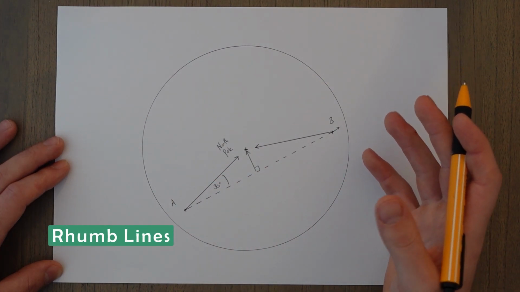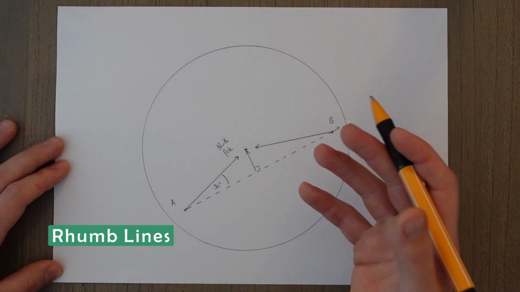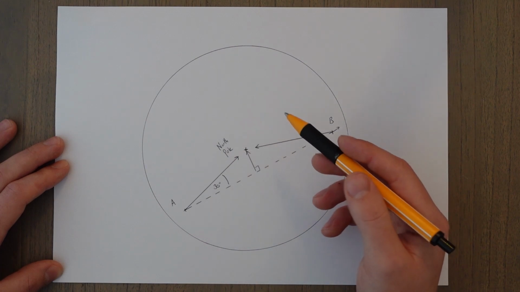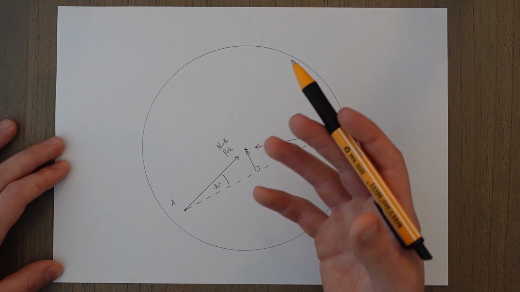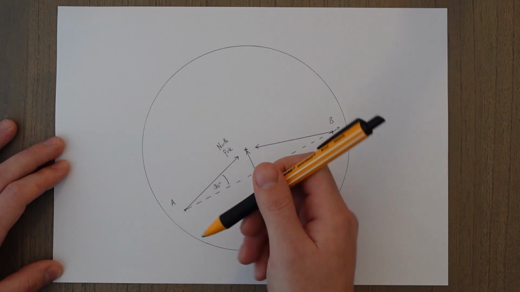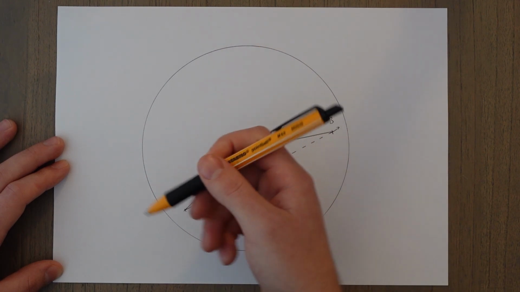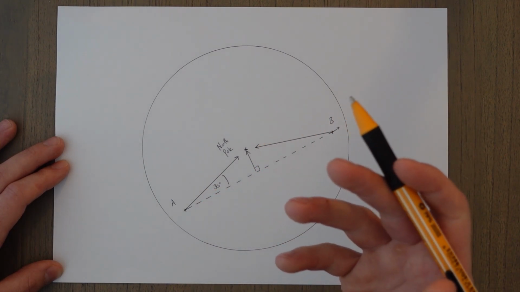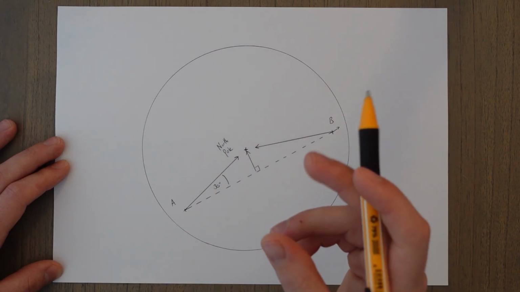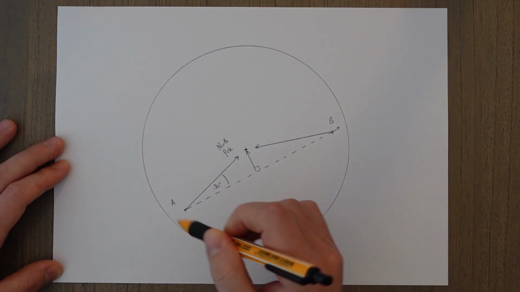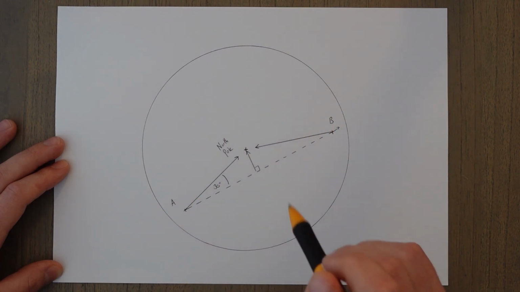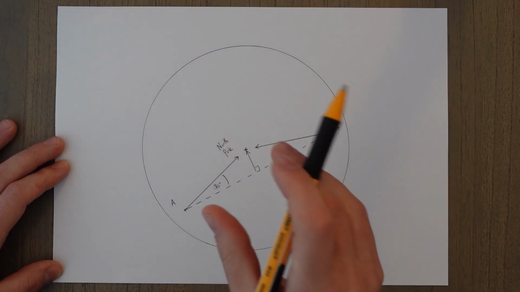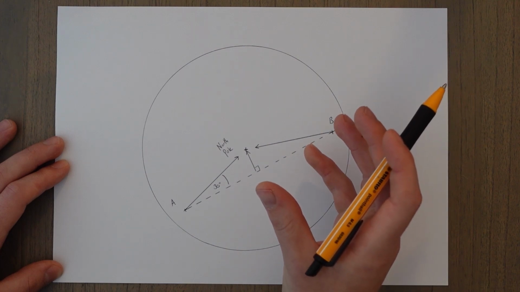A rhumb line is a line that connects 2 points with a constant track. This is the main difference between the great circle and a rhumb line. It makes it far easier to fly, as you don't need to constantly change your direction to fly along the great circle. You just pop in one track and then you fly along it. But it is a longer route, apart from the only cases: if you're at the equator and if you're following a meridian of longitude. At that point, a rhumb line and a great circle are the same thing.